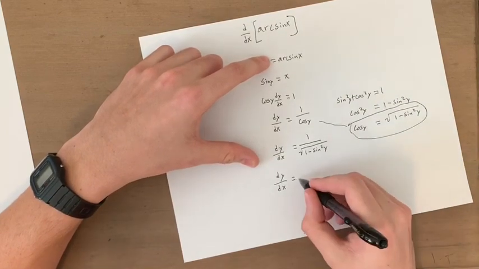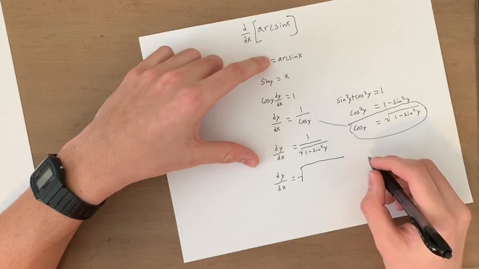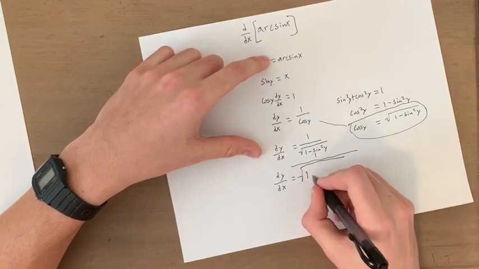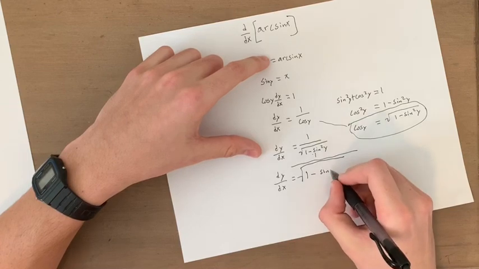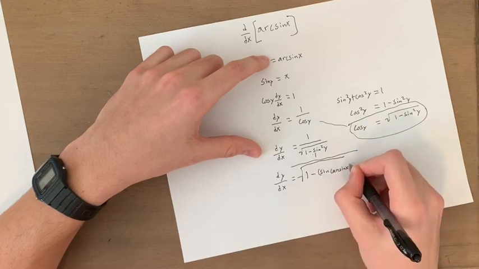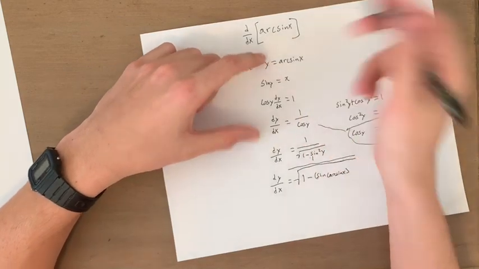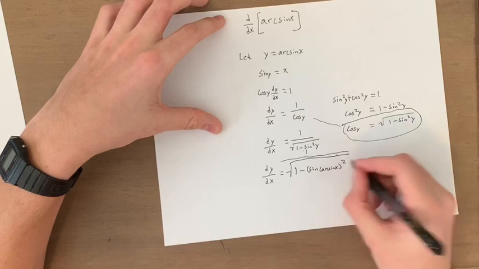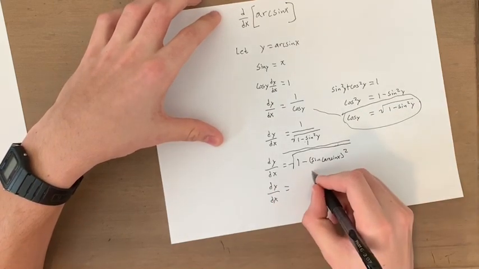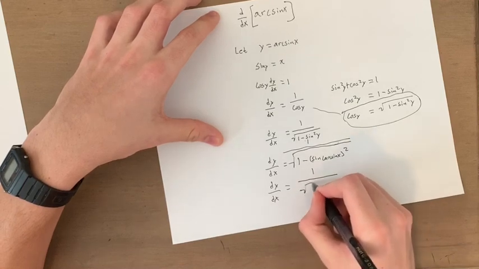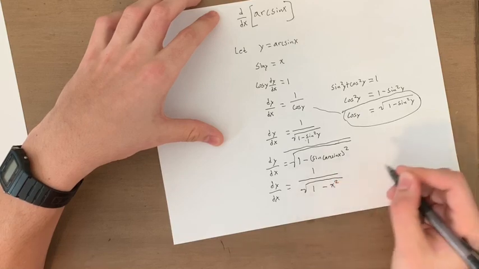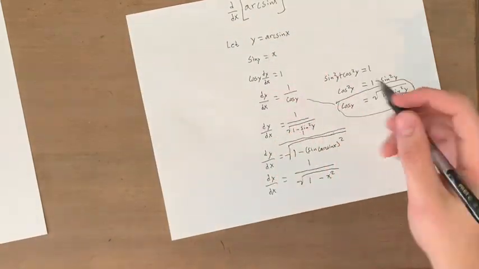And then we'll have our final answer: 1 minus sine of arcsin x, and that's all squared. Because we want to get rid of the y because we're looking for the x variable. So then we have our final answer, simply 1 over the square root of 1 minus x squared. So that's the derivative of arcsin x.